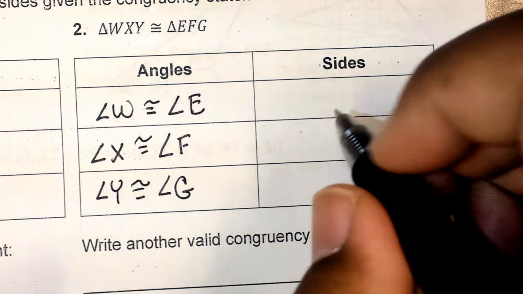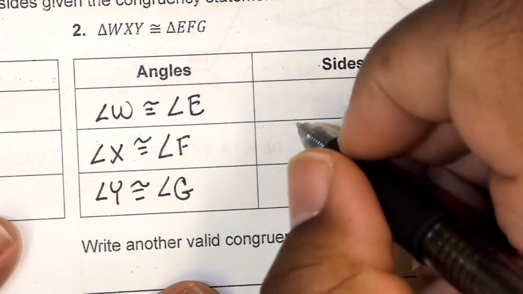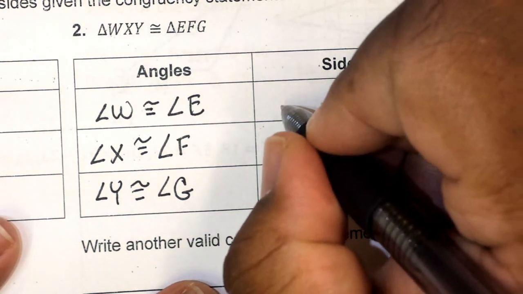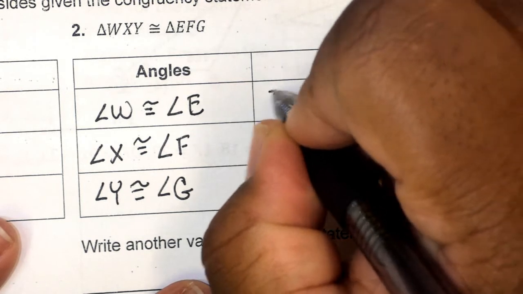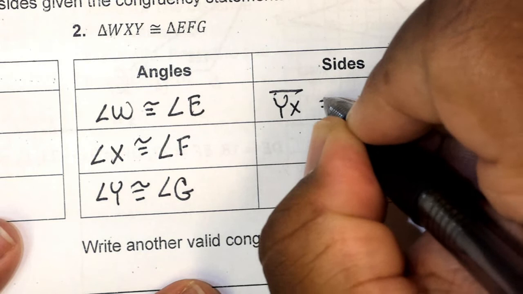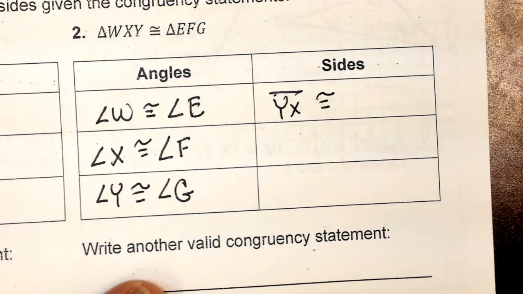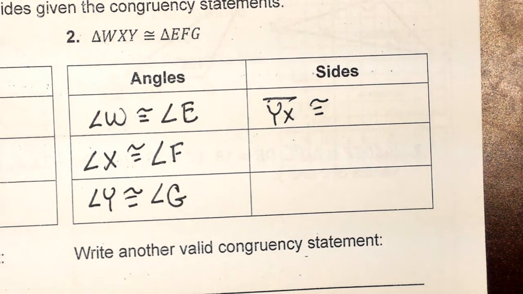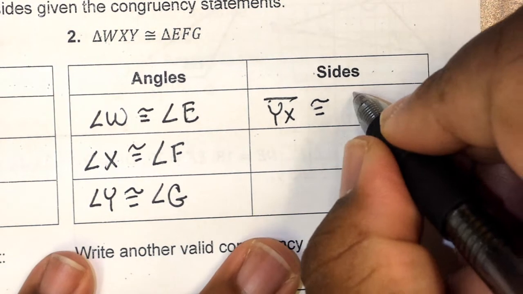Devin. Side YX. Side YX is congruent to what side? Good. Thought I was gonna fake you.